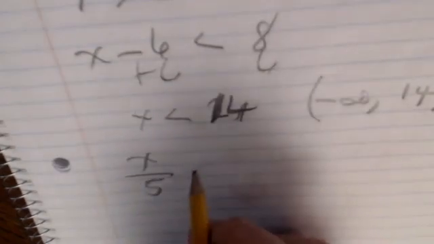And the same song and dance as that first lesson. If I tell you that I got x divided by 5 is greater than 2. Well, to solve that thing, I'd multiply both sides by 5. And the reason we do that is that this cancels. So I get x is greater than 10. Is that all right? Yep.